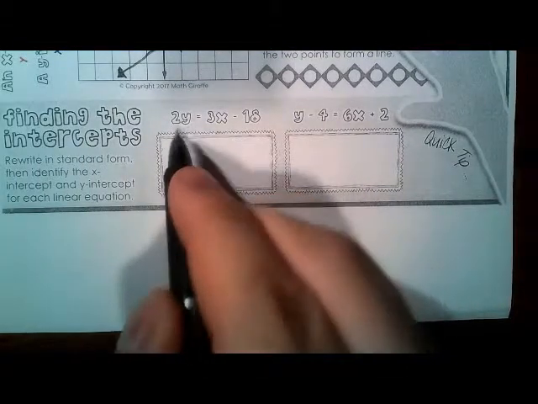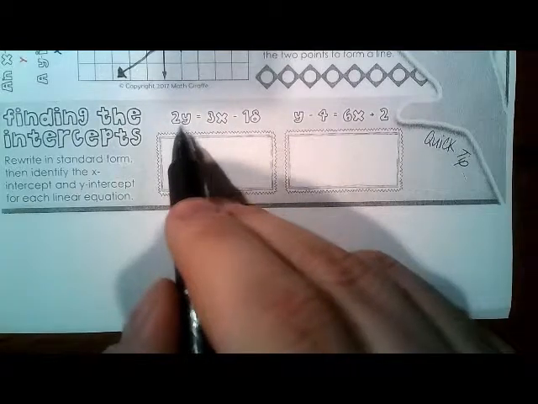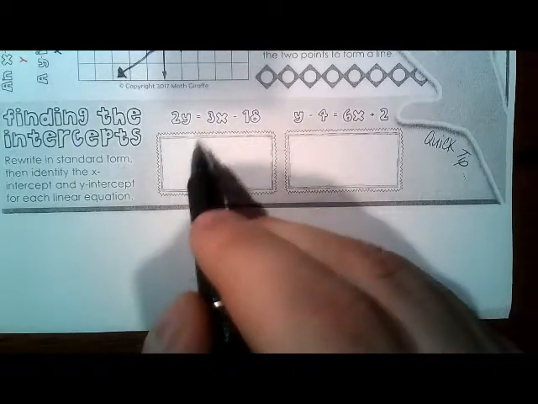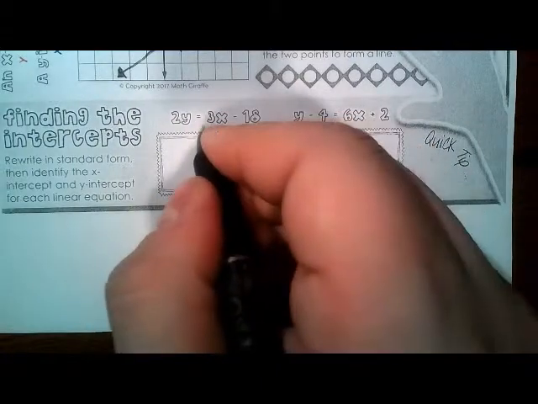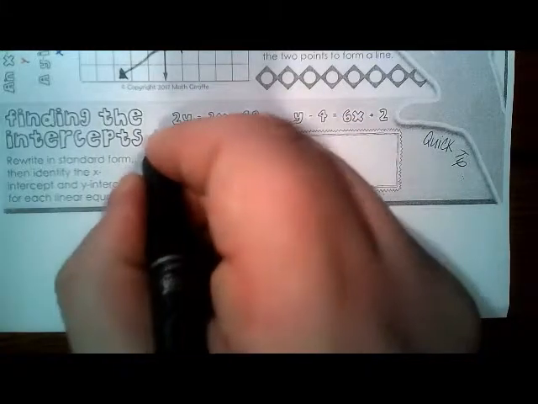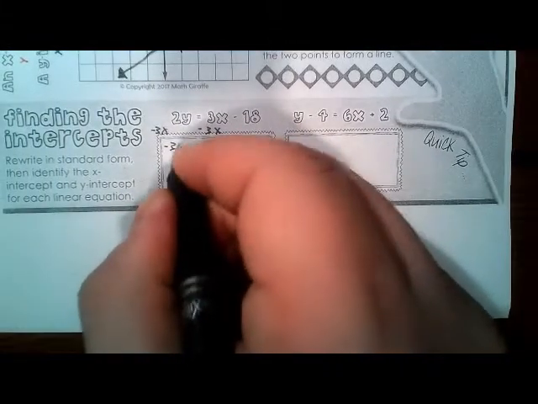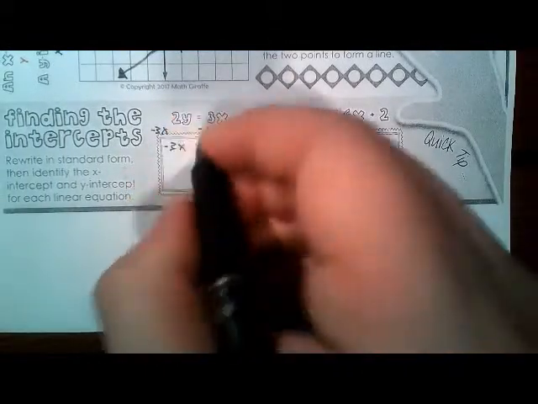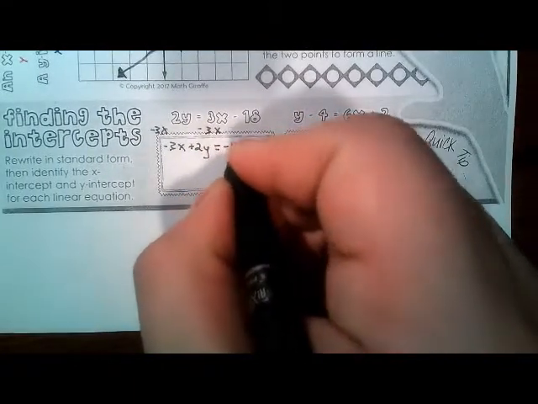For this one, recognize that 3x is on the right, 2y is on the left of the equal sign, so we've got some rearranging to do. One thing we can do is subtract 3x from both sides. Now I can't take 3x away from y, so it leaves me with negative 3x. That's a positive 2y, so plus 2y equals negative 18.